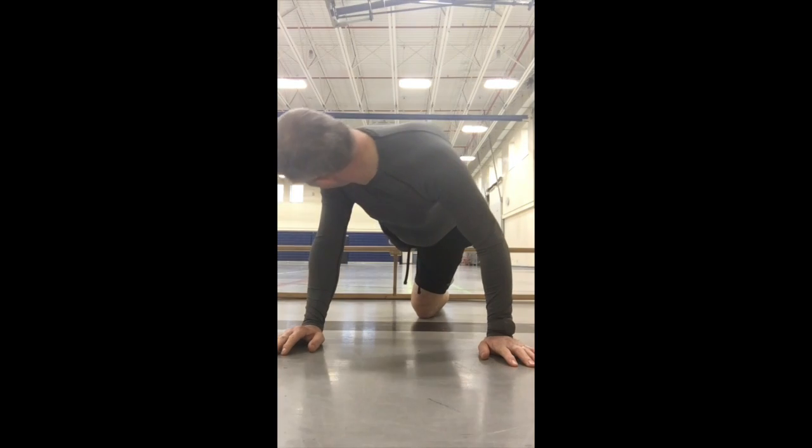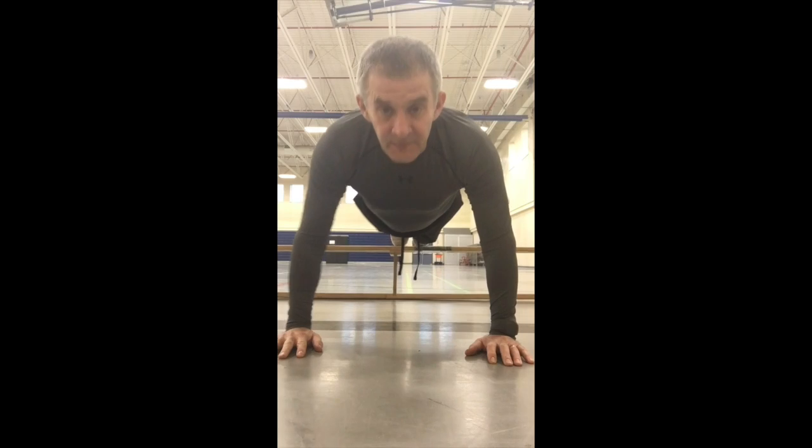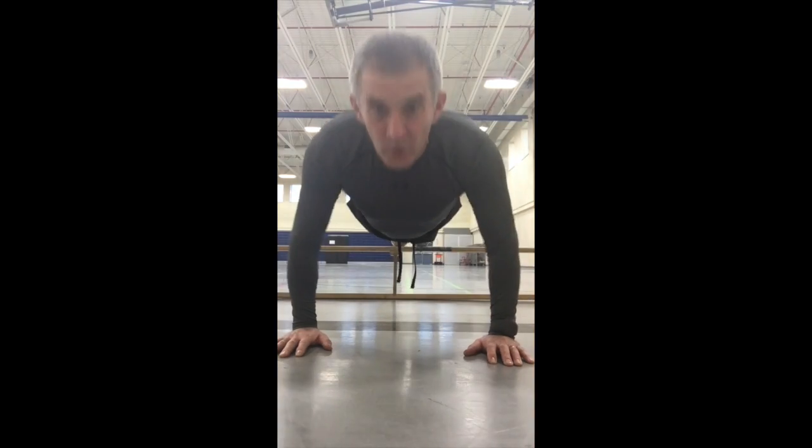Another easy progression would be to put your feet on a bench or anything that's higher, and again just do normal push-ups. You can do both of those in a session, and that would work perfectly well.